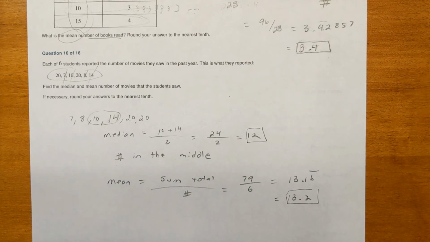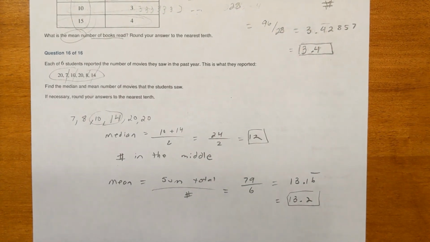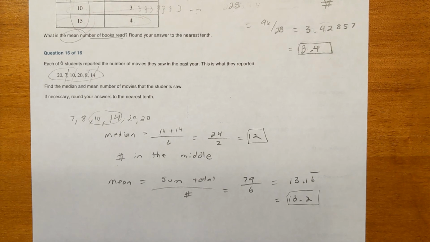Number 16 says, each of 6 students reported the number of movies they saw in the last year. This is what they reported. Find the median and mean number of movies that the students saw.